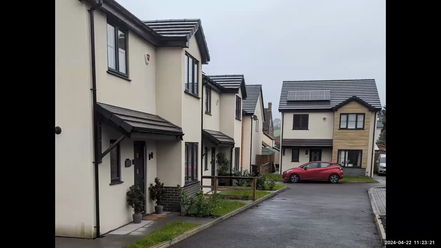We've already visited the new detached houses. There's 4 of them on a very small development in the middle of an existing housing estate. So we're going to have to add them to the map.